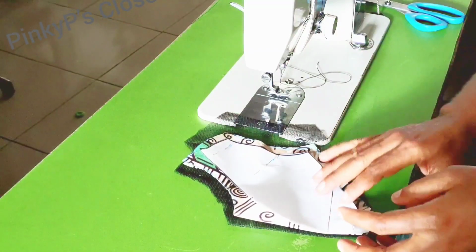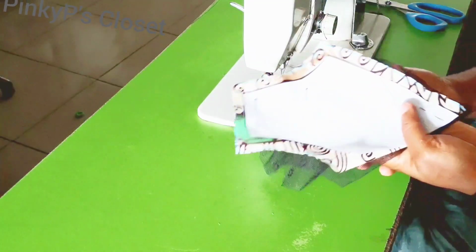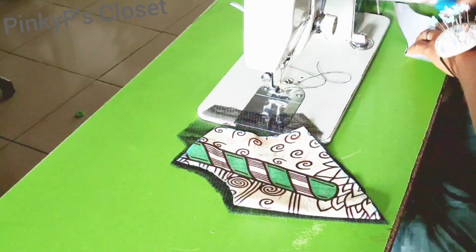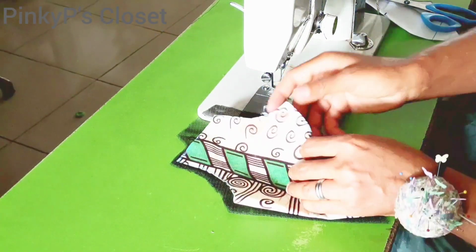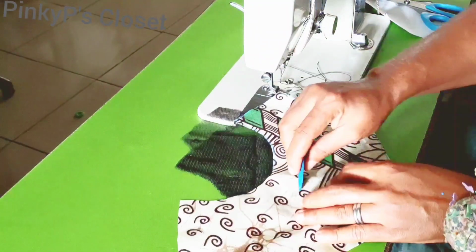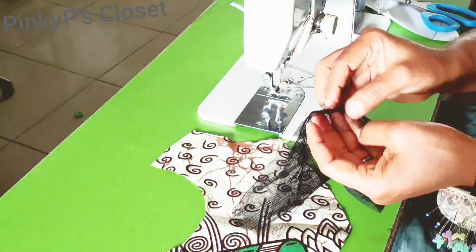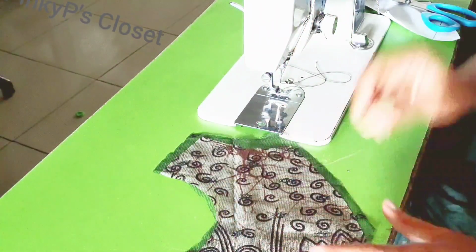Let's start sewing now. So this is still our pattern, so I will just remove the pins now. Remember, this is the back, so I will just lay this one. So I will sew it now.